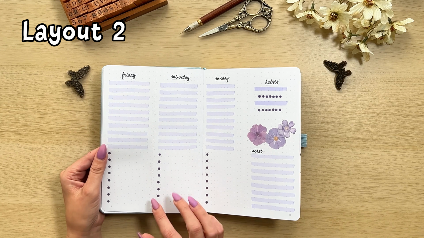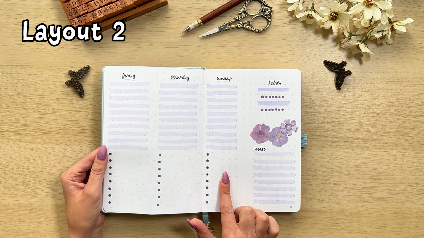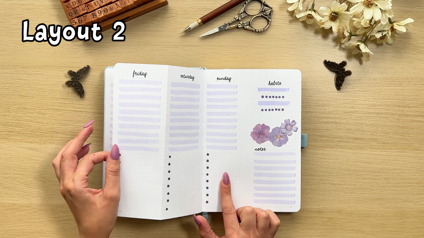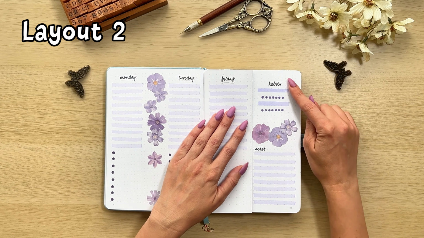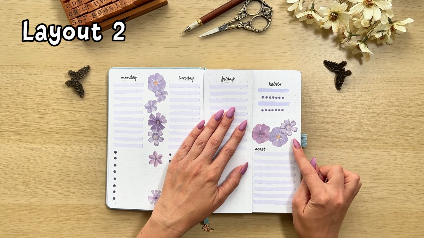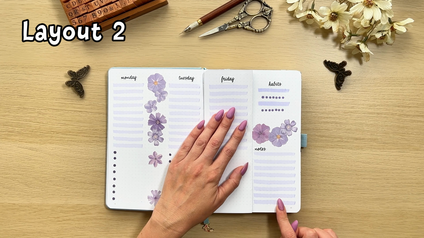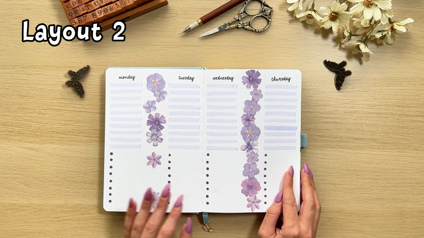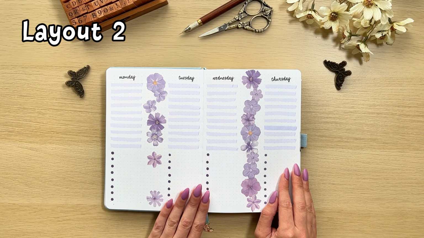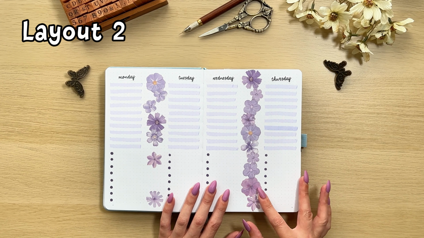This is one of my favourite layouts because it's both practical and decorative. You have loads of room to fill in your days. And we've got some habit trackers here, some more florals and a notes section. So if 2 pages isn't enough for you, try adding a faux Dutch door because it gives you plenty of room.